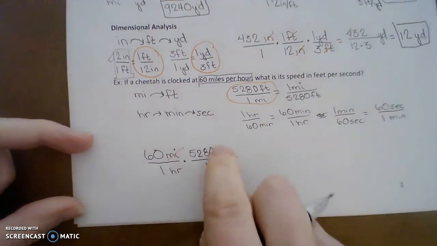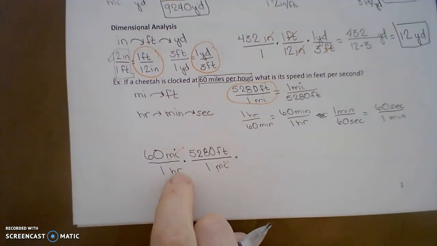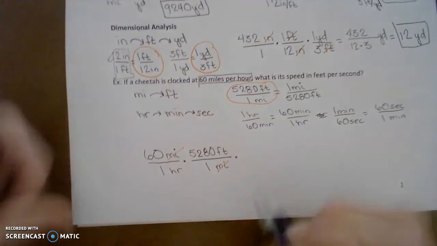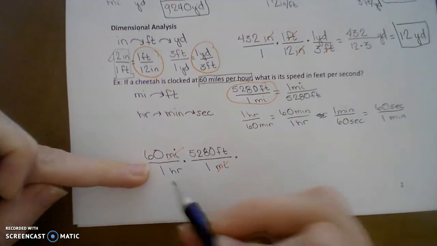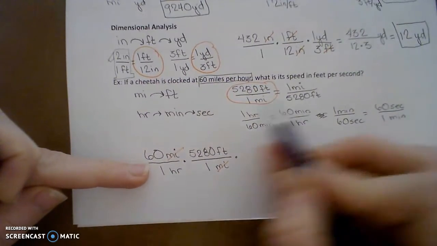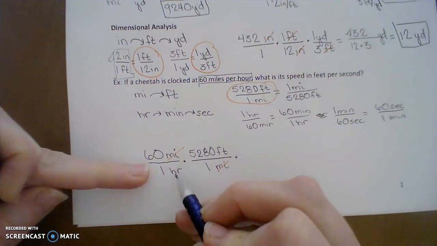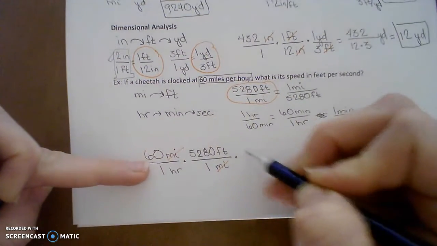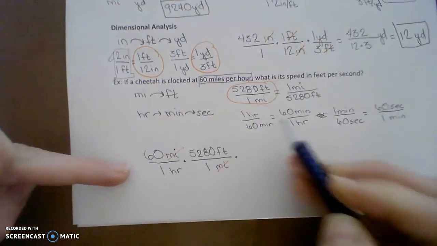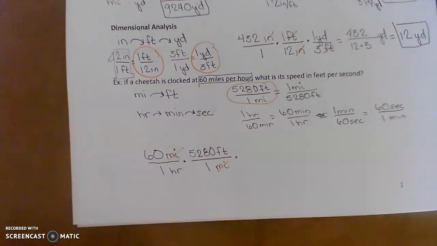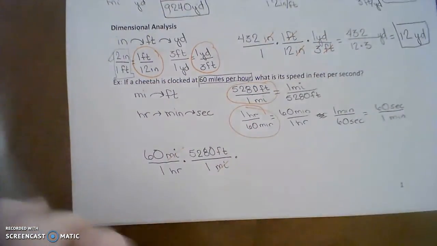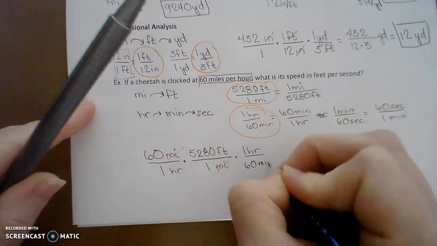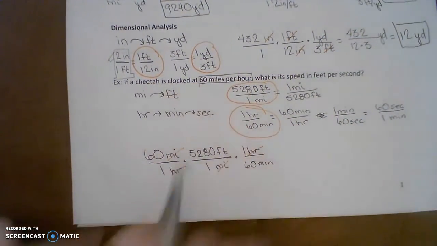Great. Now that I've got feet in the numerator, I need to change this hours, to go from miles per hour, I need it to be feet per second. So I need seconds in the denominator here. So first I'll go from hours to minutes, then minutes to seconds. So which conversion factor here will cancel hours for me? Notice hours are in the denominator, so I need to have a factor of hours in the numerator in order for these to cancel. Which one of these conversion factors has hours in the numerator? There we go. So that'll be 1 hour for every 60 minutes. So those hours will cancel.